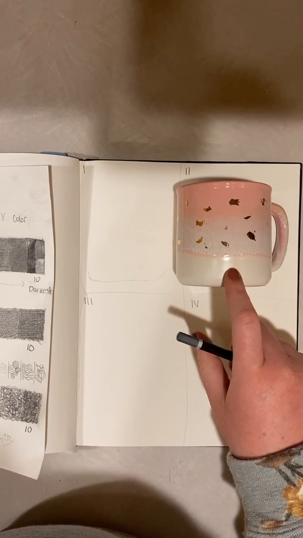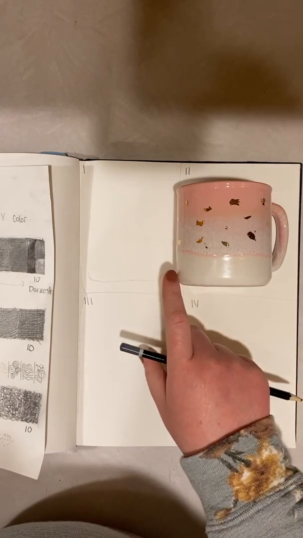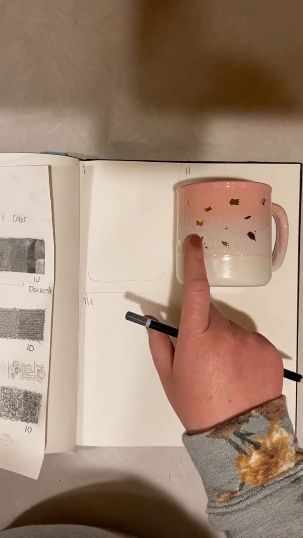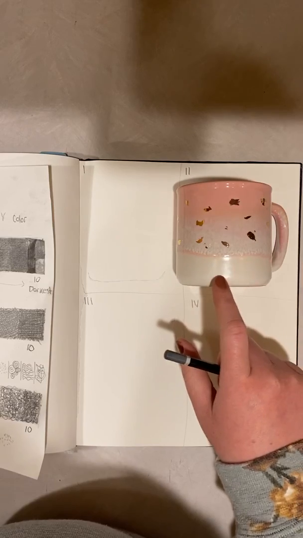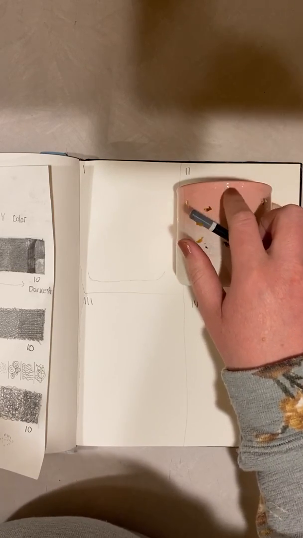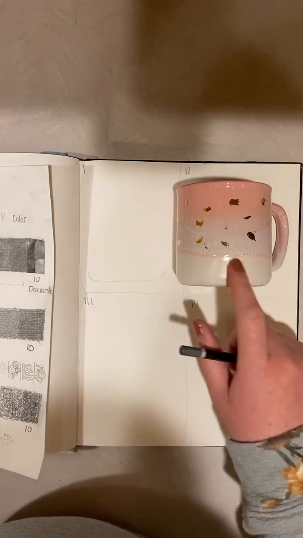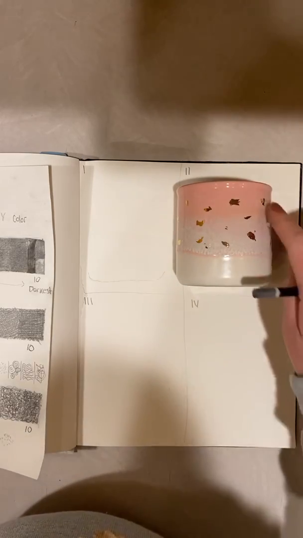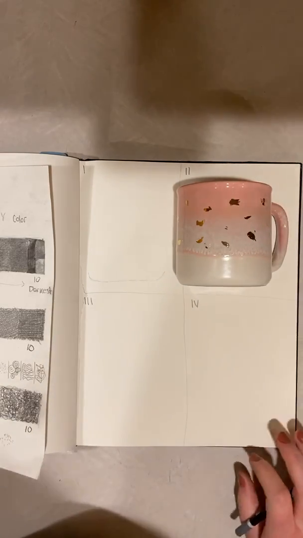This right here is my object. I'm going to use this cup. I can see shadows over here. It has these dark spots that are like gold on here, but it also has these highlights here, and that's caused by light. So as long as you have a good light source and an object that's light enough that you can see those shadows, you should be good.